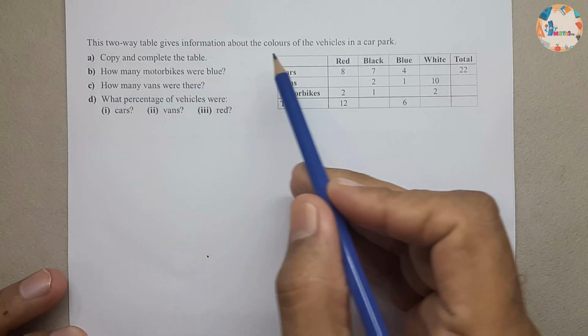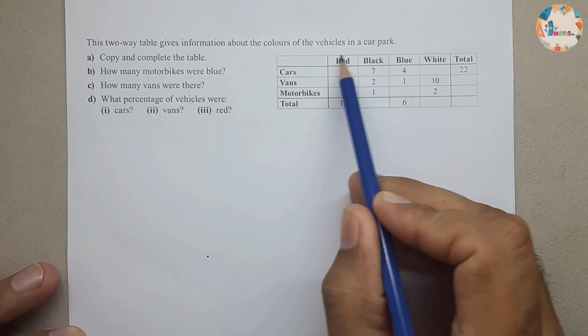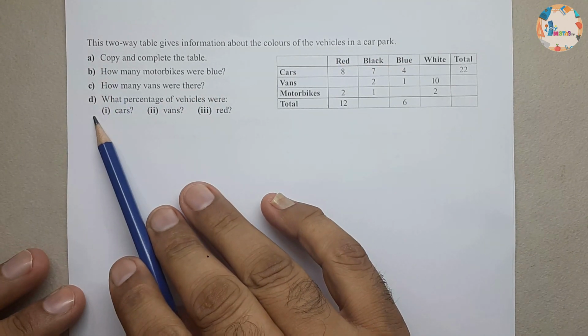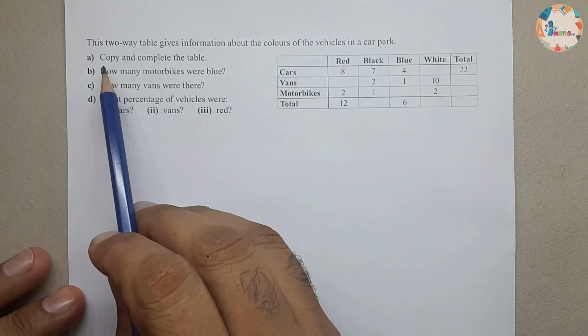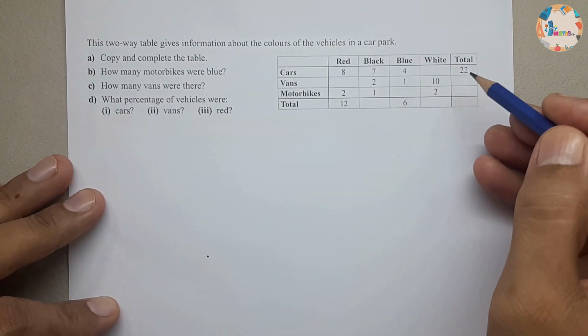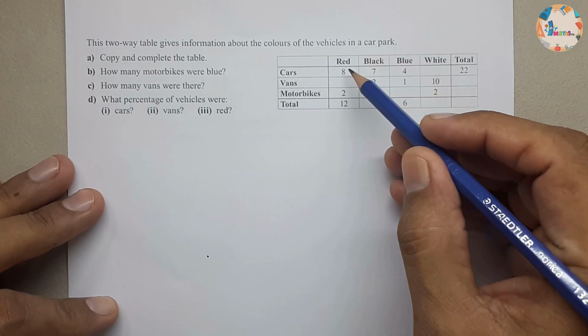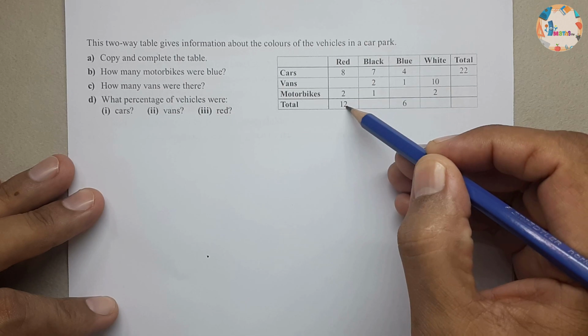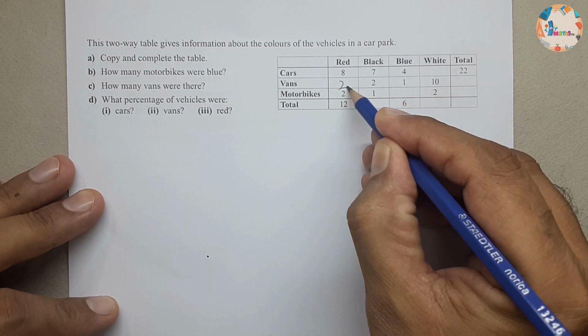This is a two-way table, giving information about colors of the vehicles in the car park. We have to answer these A, B, C, D parts. First of all, copy and complete the table. So we have to complete this table. From this side, if we check, 8 plus 2 will be 10, but we need 12, so this will be 2.